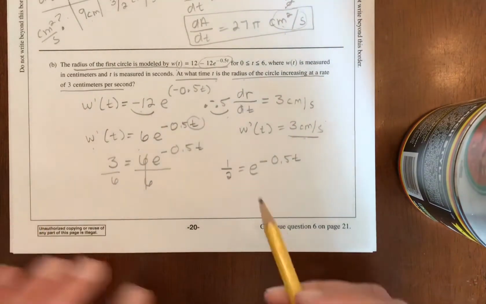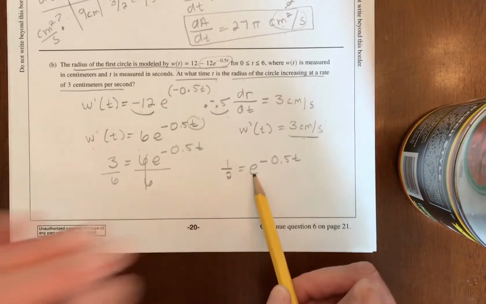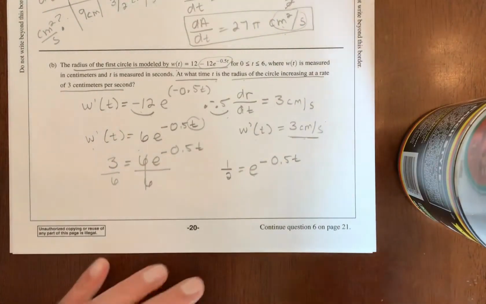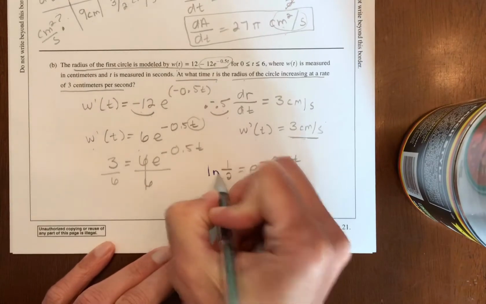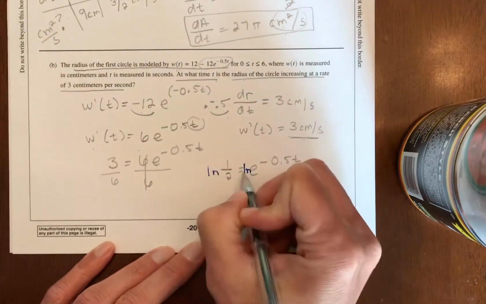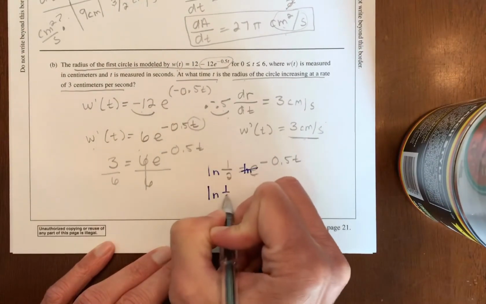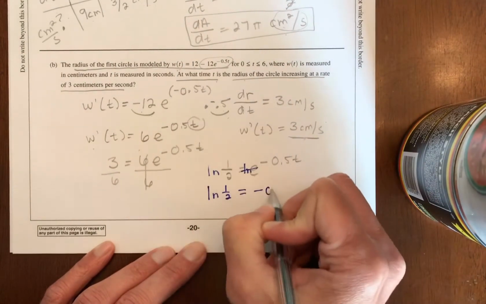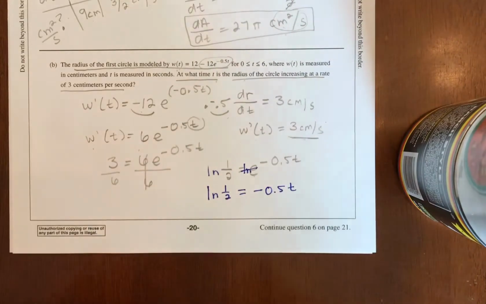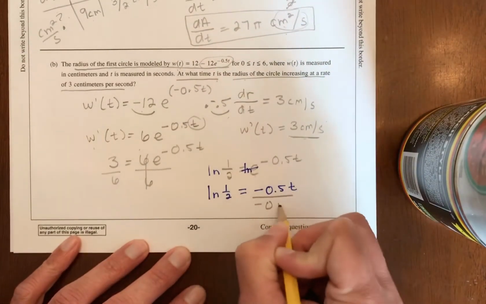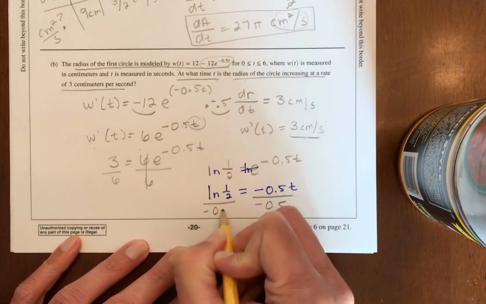All right, so here we have to remember inverse operations. If I have e, an exponential function, the natural number, what am I going to do to both sides to get the variable t by itself? And many of you knew correctly that the natural log undoes the power of e. Okay, that's a Math 3 review. So we have the natural log of 1/2 is equal to negative 0.5t. So then we are solving for t, so we just divide by negative 1/2.